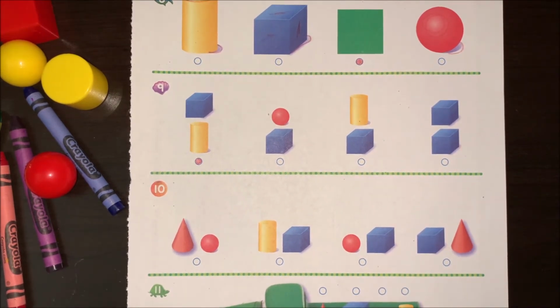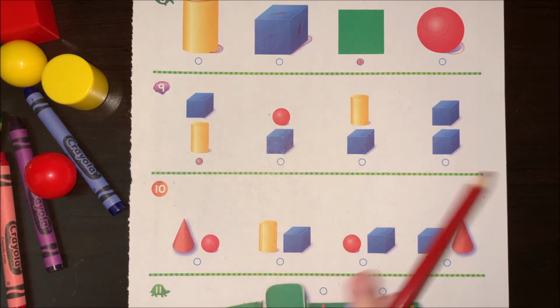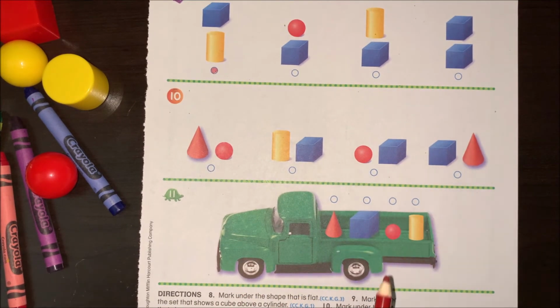But, so sorry friends, we are looking for a cube above a cylinder. So it's got to be this one. Okay, number 10.